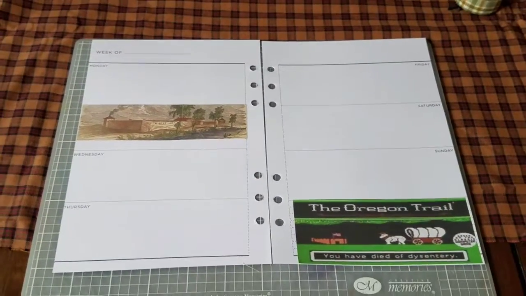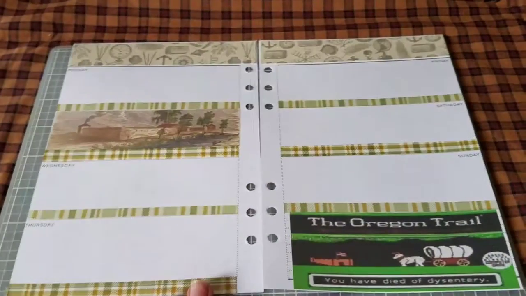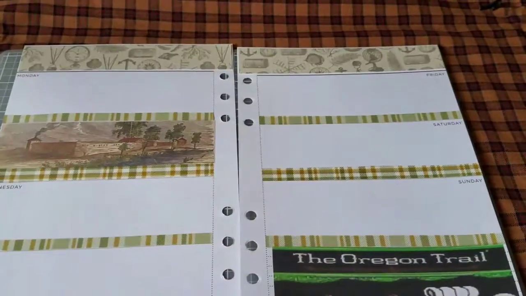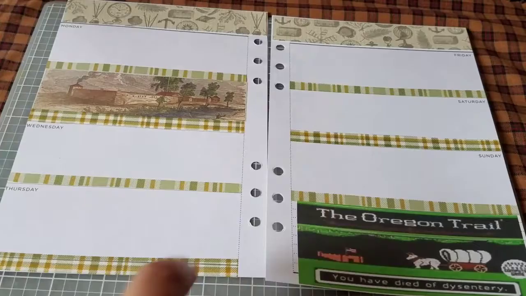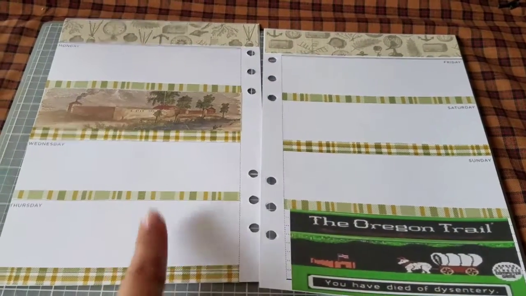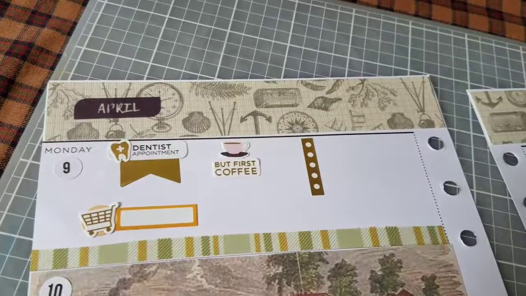So then I'm just going to add my paper strips. Okay, I can't remember what I did last, but I did get the washi down, and I got the paper strips down. So now I need to go through and I need to do my dates, and I need to add anything of note or anything important that I'm doing this week.